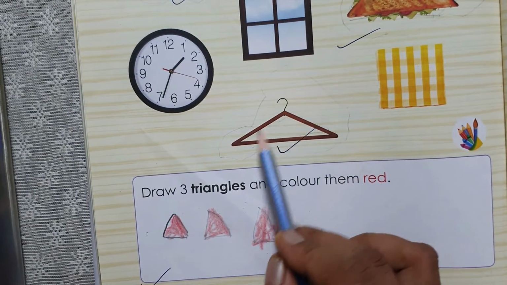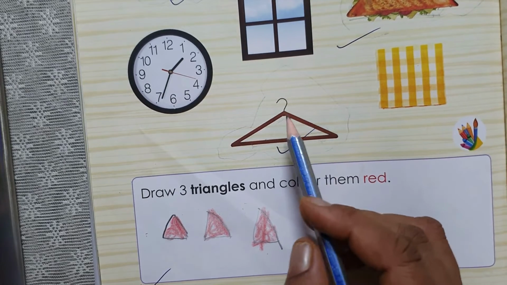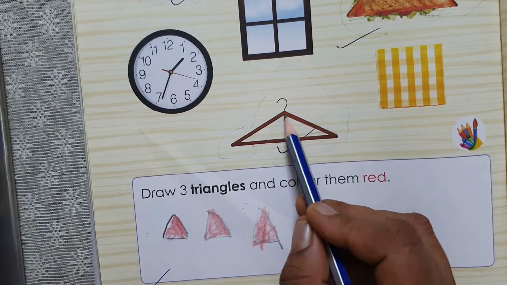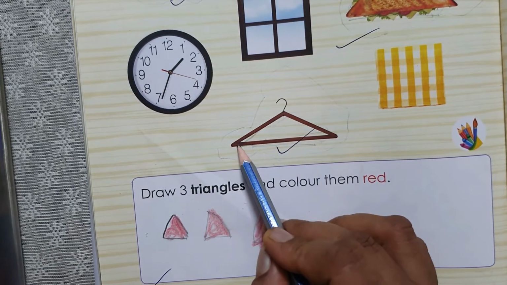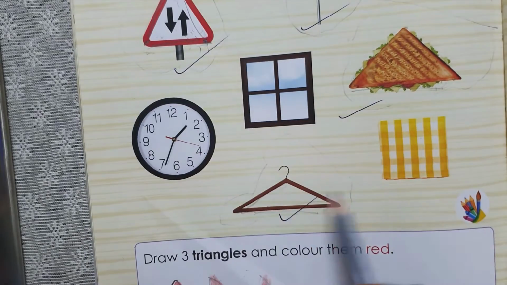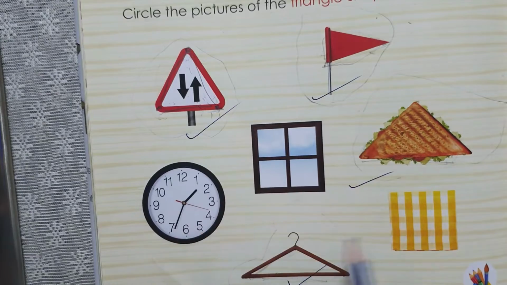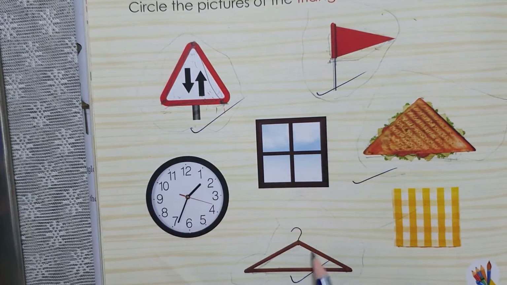And where can you see the triangle over here? Yes, here. This hanger is also in triangle shape. How many edges does a triangle have? 1, 2, 3 edges. And how many corners? 1, 2, 3 corners. So all this you can see in your surrounding. These are triangle in shape.